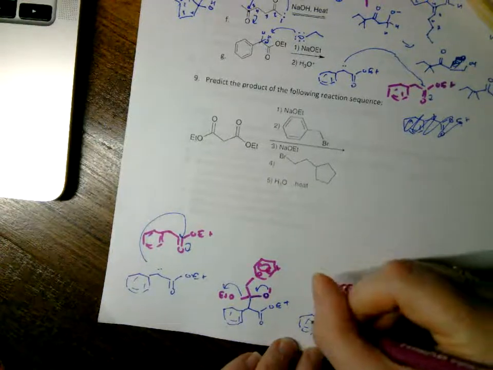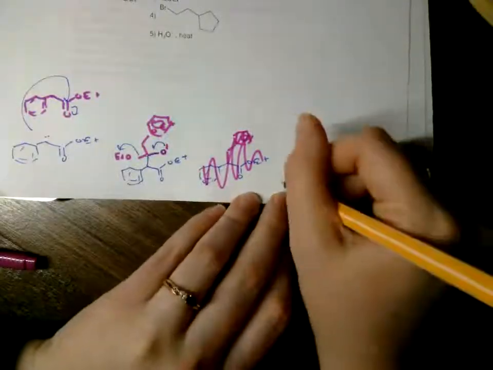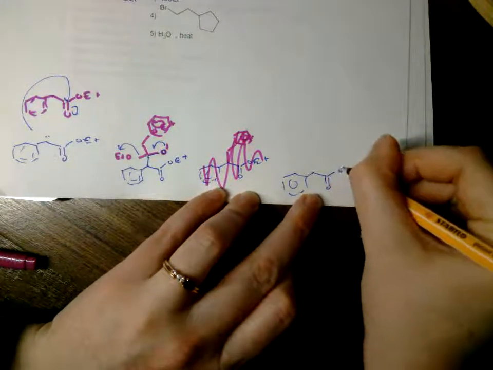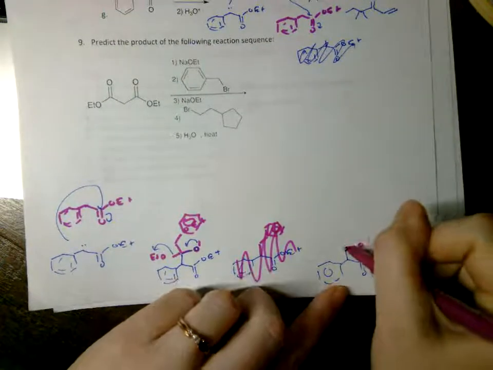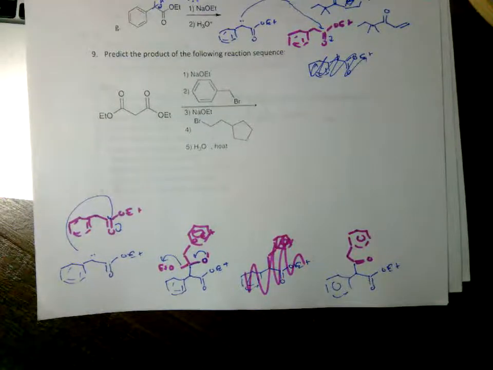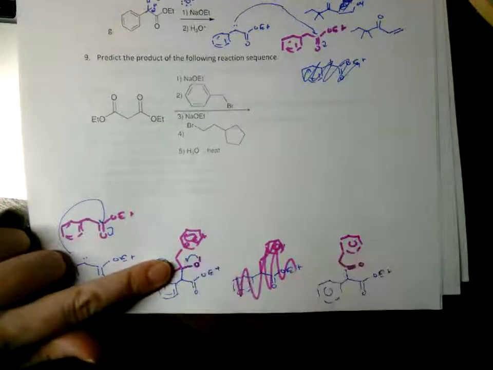Ugh, yeah, my late nightness is showing. See, even when I don't number my carbons, I pay for it. Okay, OEt, and then that's bonded to a ketone, which is bonded to a benzene ring. Boom, there we go. Okay, because this came back down, kicked this out, but everything else is the same here.